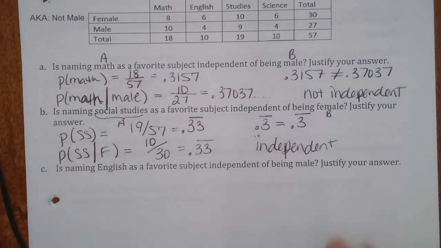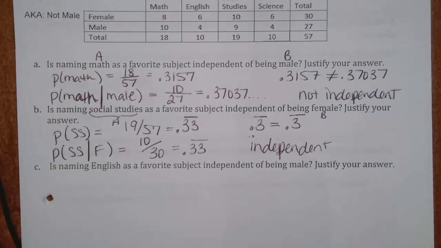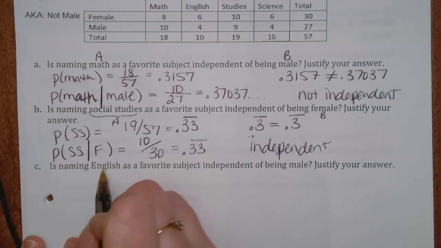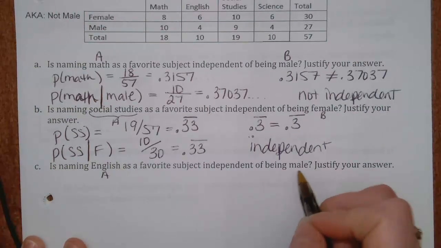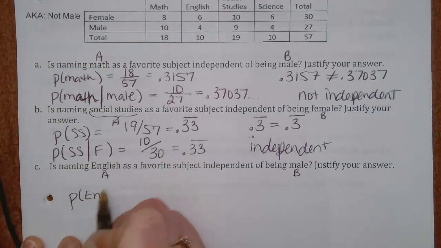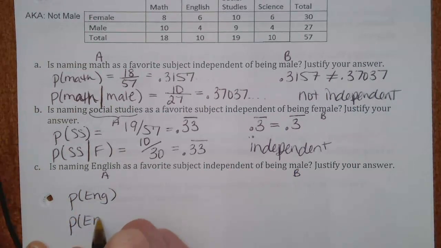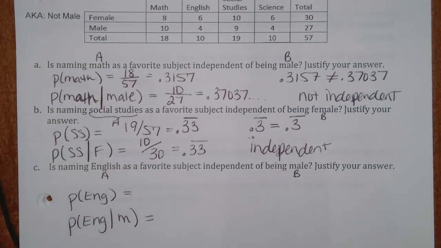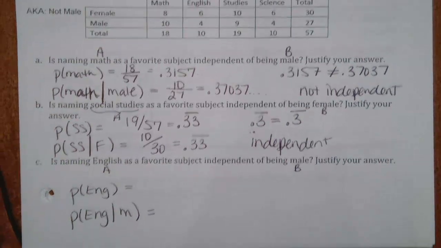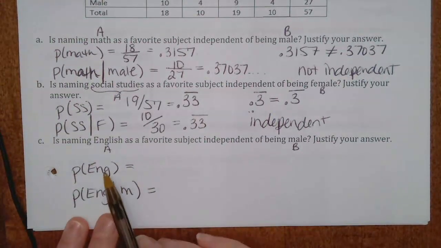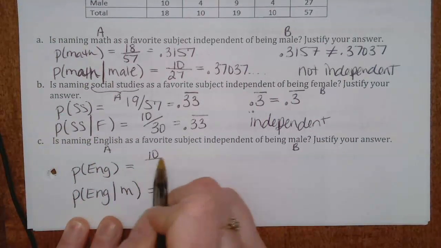All right. This would be a great spot if you wanted to pause the video and try this next one on your own. Feel free to do that. I'm just going to keep on keeping on. Is naming English a favorite subject independent of being male? So first I'm going to find the probability of English. Then I find the probability of English given they're male. Now notice I'm labeling my work. I'm not just writing random numbers down. So you should be doing the same thing when you do these by yourself. So English, 10 out of 57.